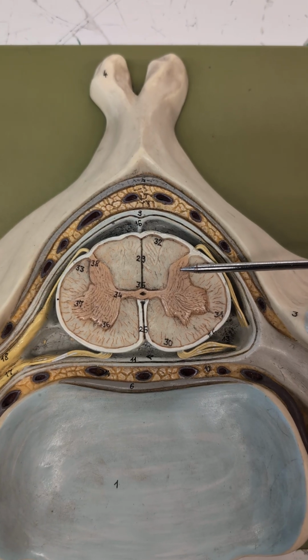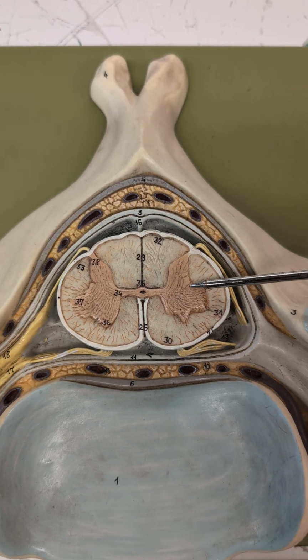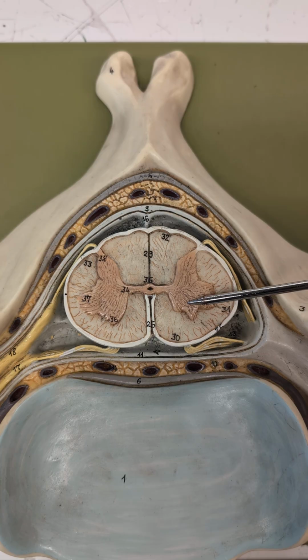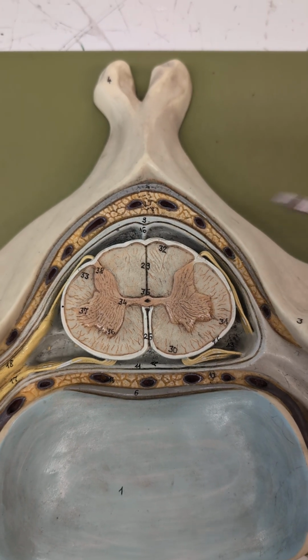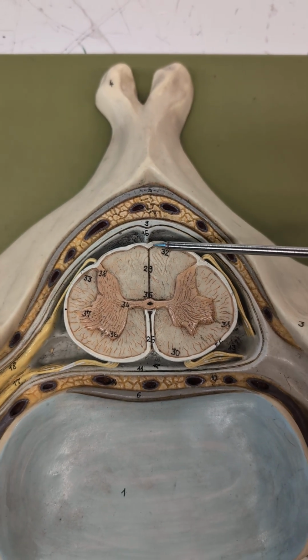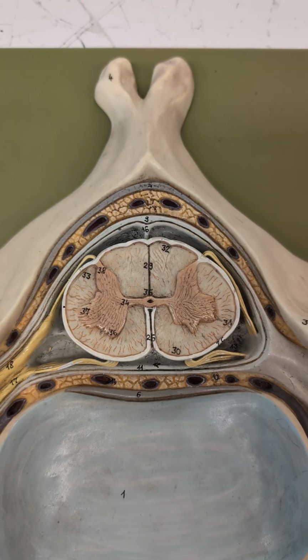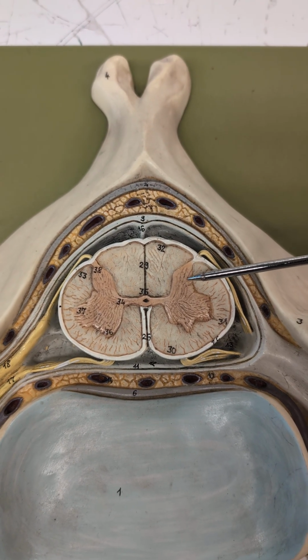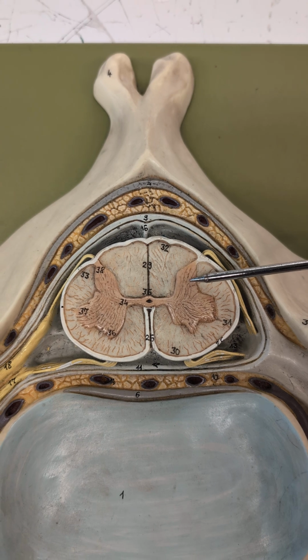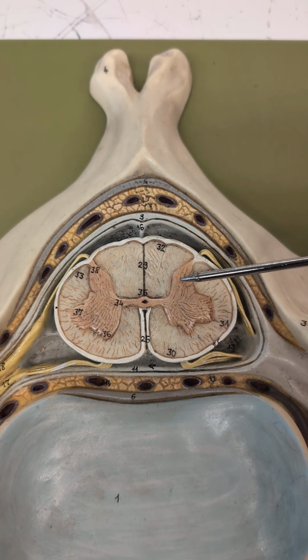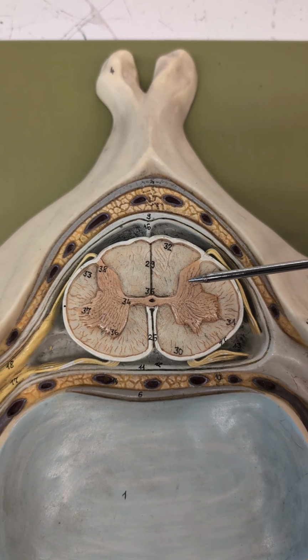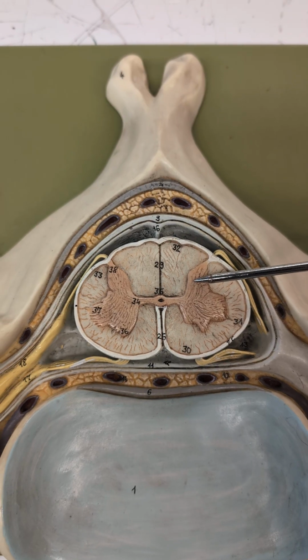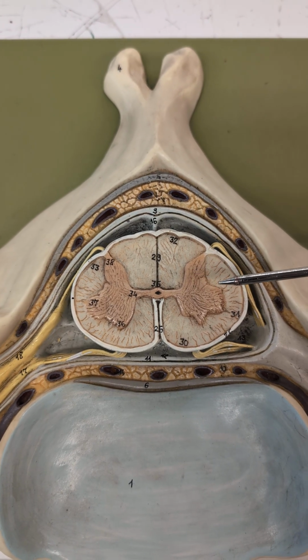With the gray matter, this is the posterior or dorsal horn. I like to call it the dorsal horn, the lateral horn, and the ventral horn. Gray matter has neuron cell bodies. White matter has axons, gray matter has cell bodies. In the dorsal horn, you can find the cell bodies of second order sensory neurons. So dorsal horn is for sensory, both visceral sensory and somatosensory.